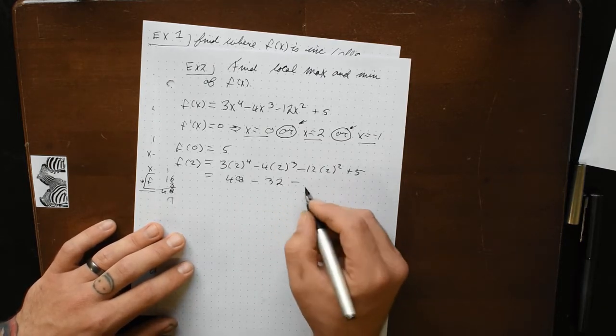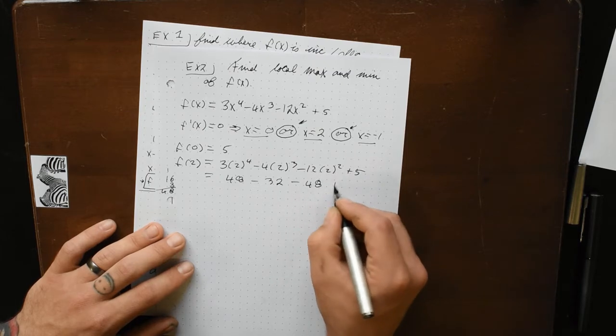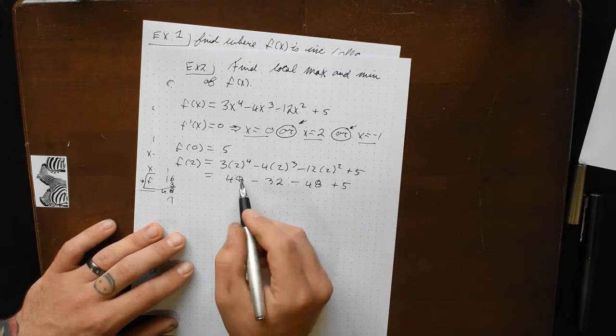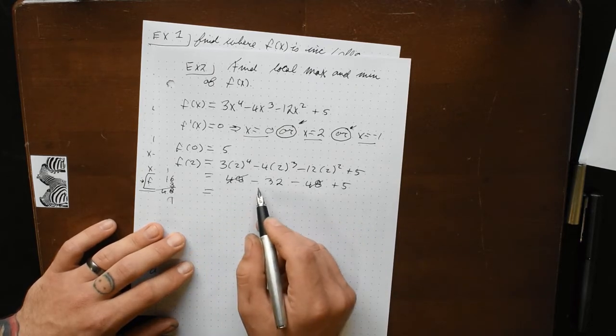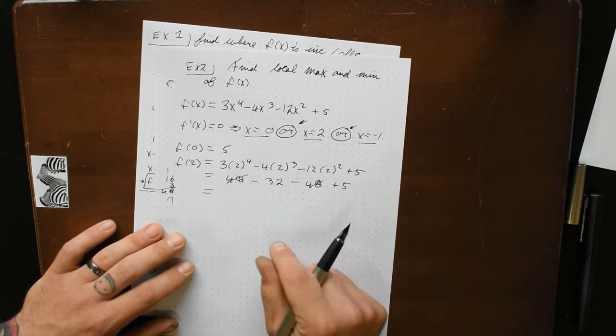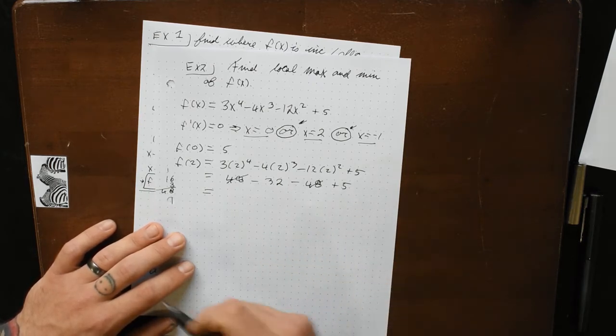Minus 4 times 12 is 48 plus 5. Oh, we've got a 48 and a negative 48, and that's equal to negative 32 plus 5, which is negative 30 plus 3, which is negative 27.